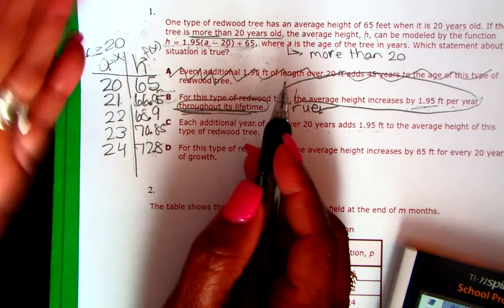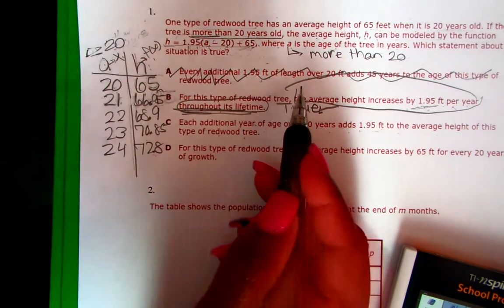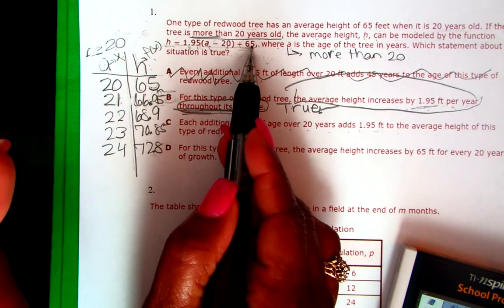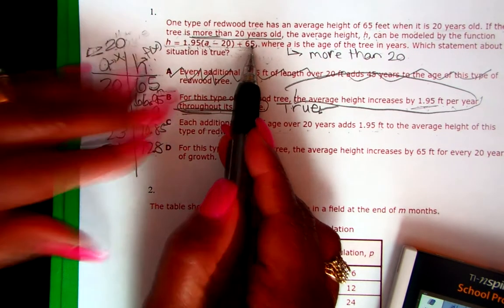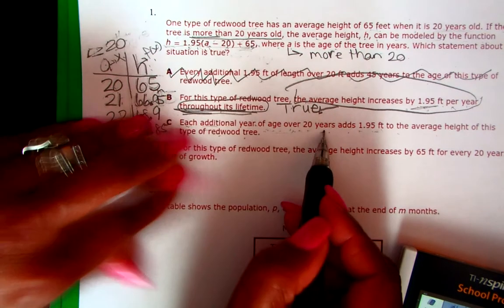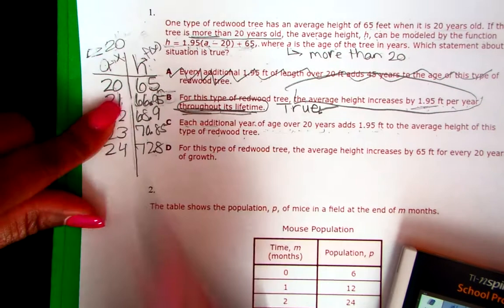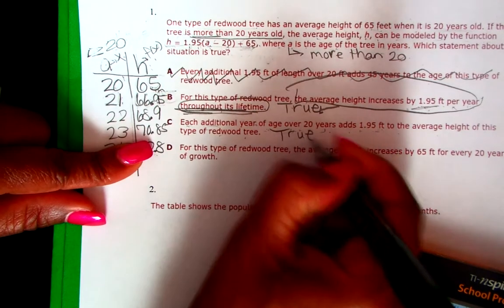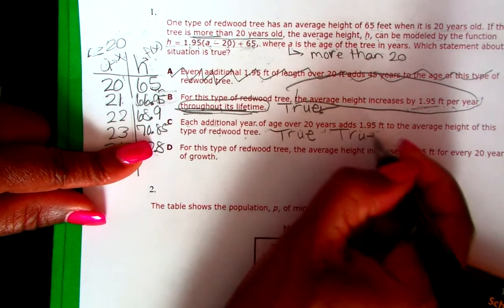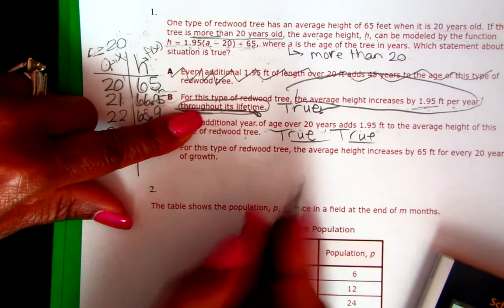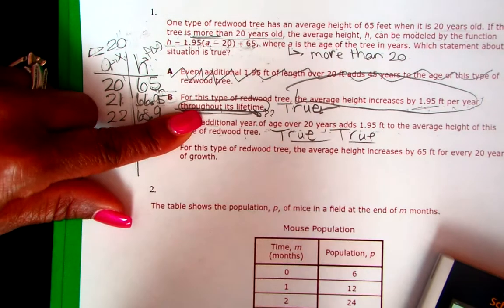What happened from 0 to 20 years old? It was 65 feet. You see? So you're thinking, oh, wait. But here it said each additional year over 20. Now this right here was over 20. So we know this is true all the way. Where it says throughout its lifetime, we don't know about that.